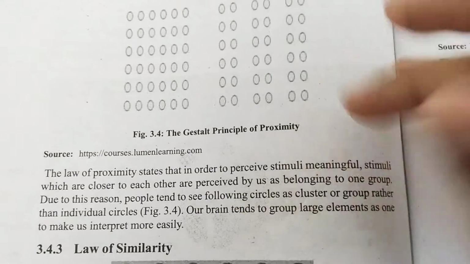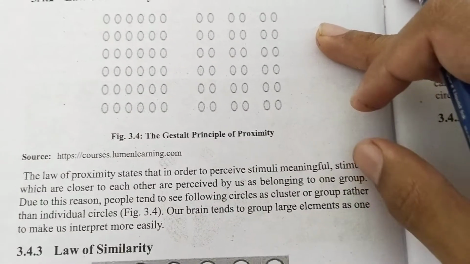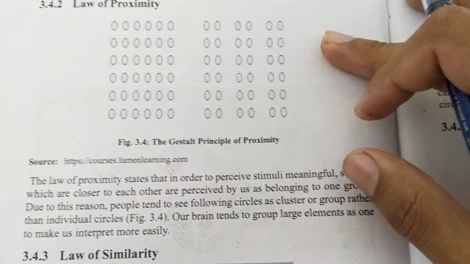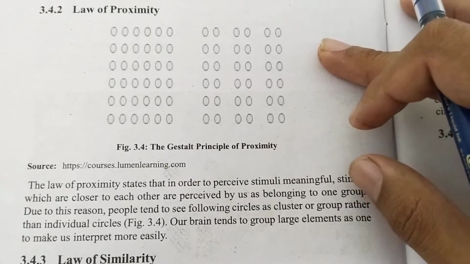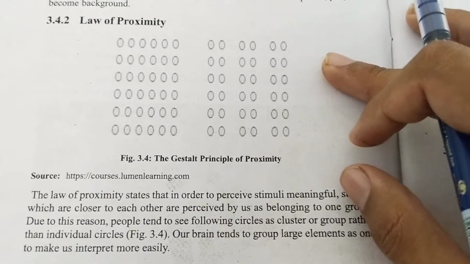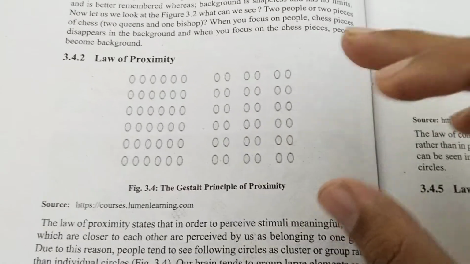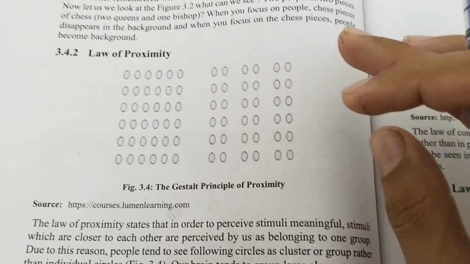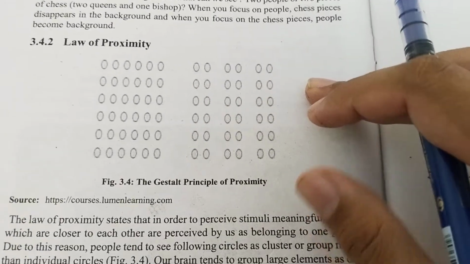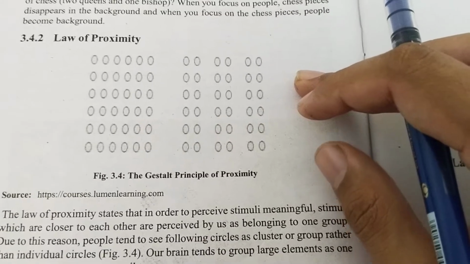Law of proximity. The law of proximity states that in order to perceive objects as meaningful, objects which are closer to each other are perceived by us as belonging to one group. So they are saying that in order to see objects as something meaningful, we see objects that are closer to each other as belonging to one group.